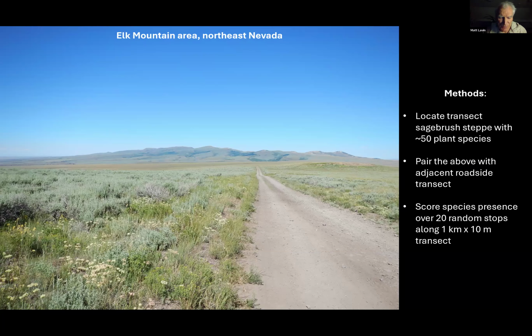Also, the idea behind the roadside adjacent to high quality sagebrush steppe is that the original footprint of the road harbors high levels of vegetation cover. And here, this is the Elk Mountain region in the background, with the Jarbidge Mountains behind us. This road that runs between the two, you can see the original footprint. The soil's more compacted, and the plant composition is different than what's found out here in the sagebrush steppe.